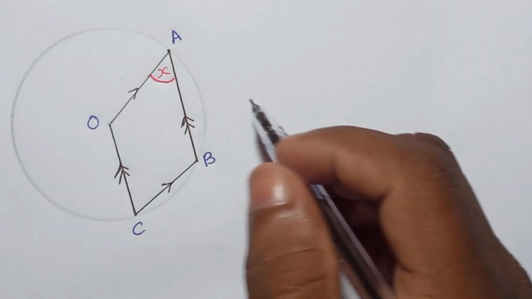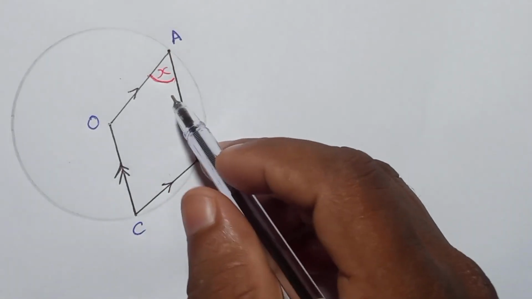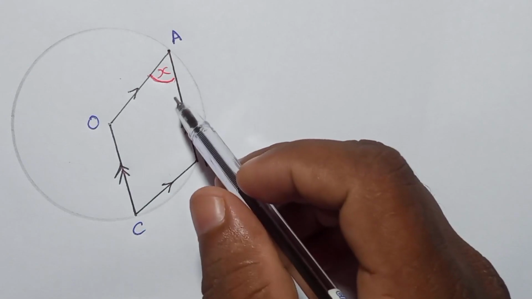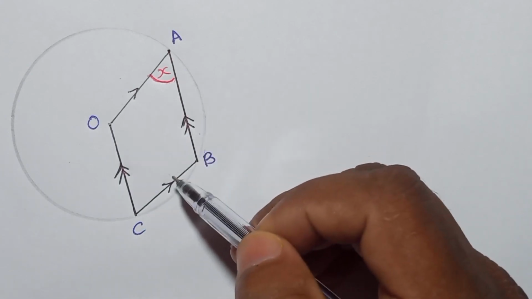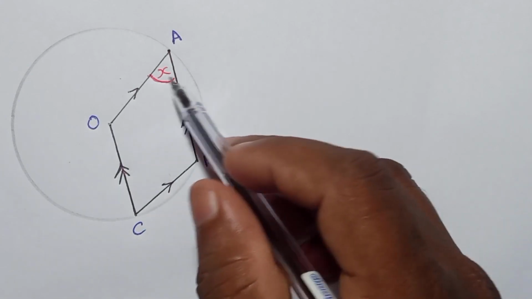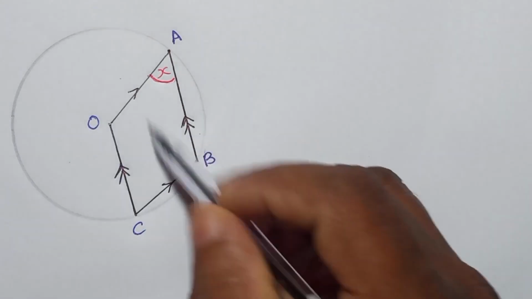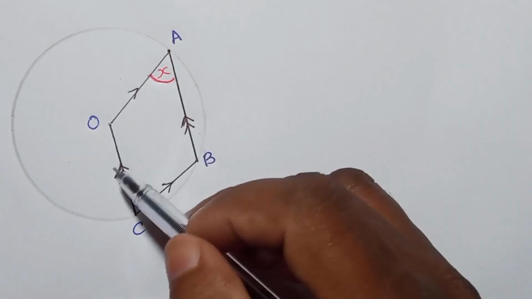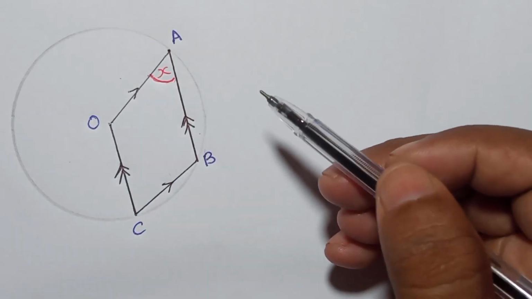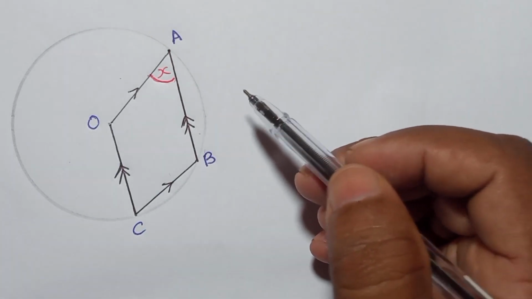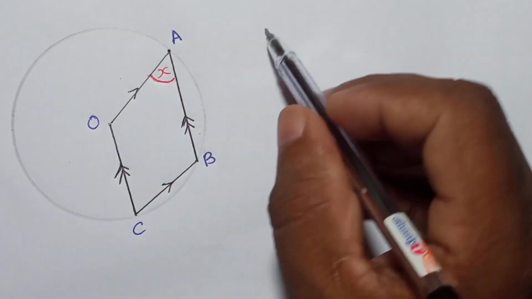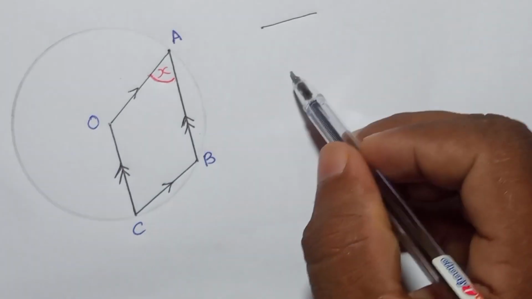Now here, let's say find the value of x. We have to find the value of x. Here they do not give any data, right? Except here they provide this and this parallel, and this line parallel. Those are the information, right? Here you need to know this theorem first of all.